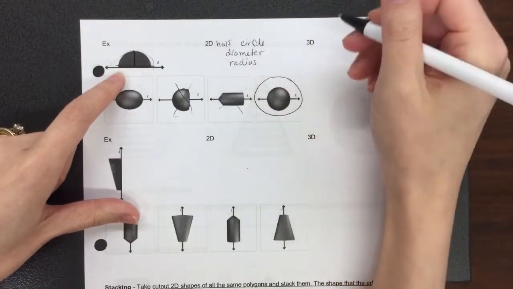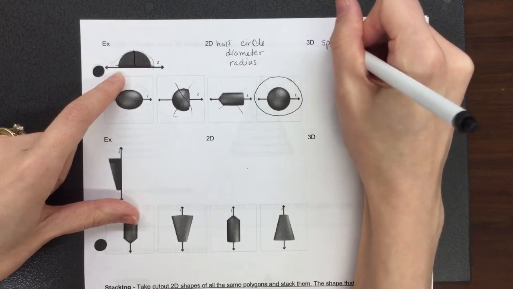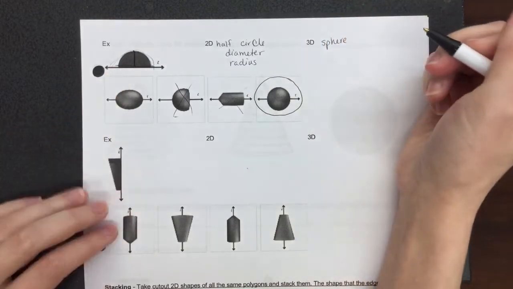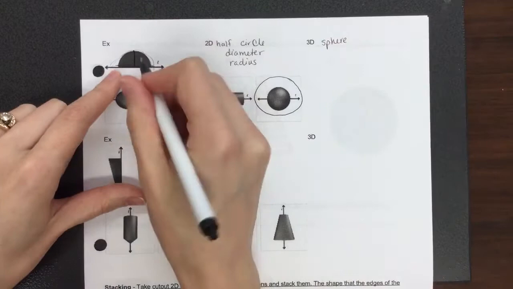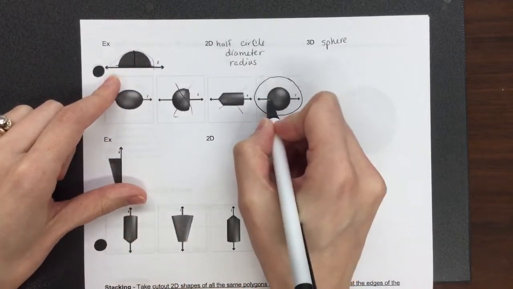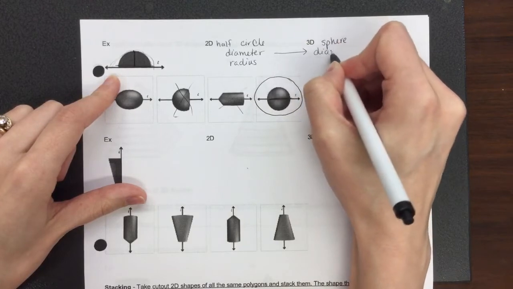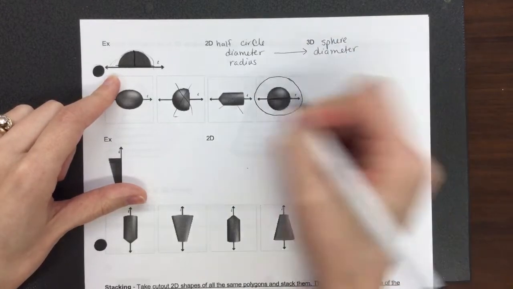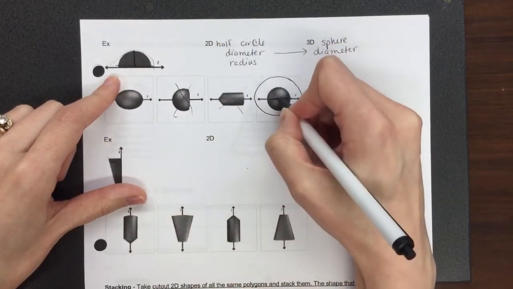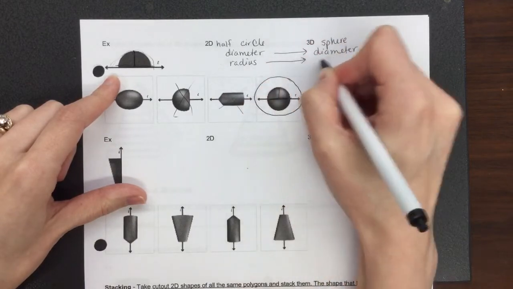So 2D we had a half circle, 3D we have a sphere. And the diameter of our half circle is going to make the diameter of the sphere. And then the radius of the half circle will also be the radius of the sphere.